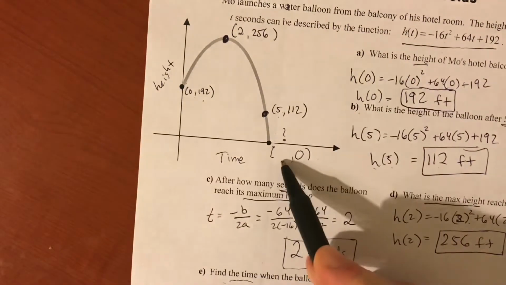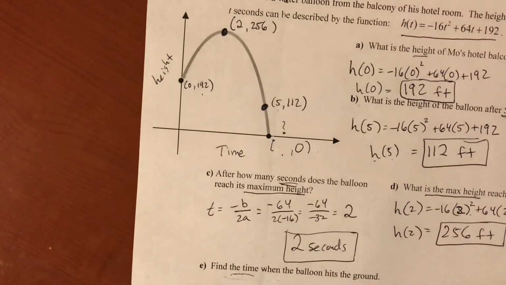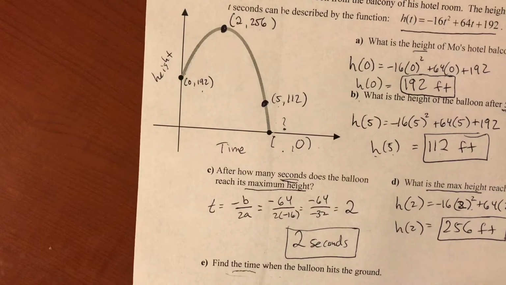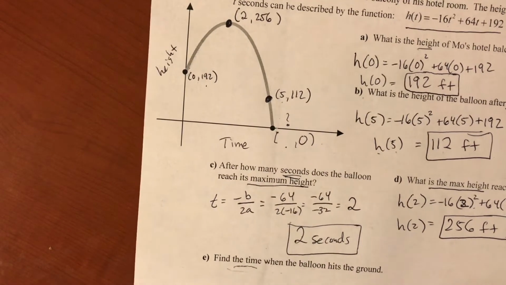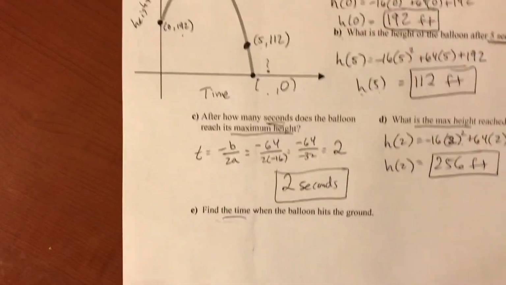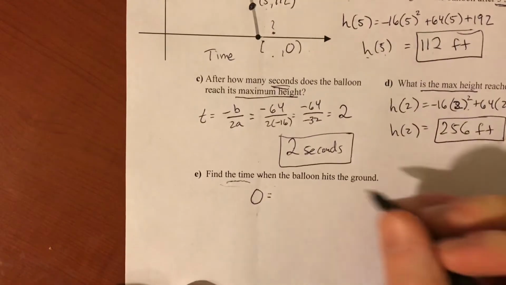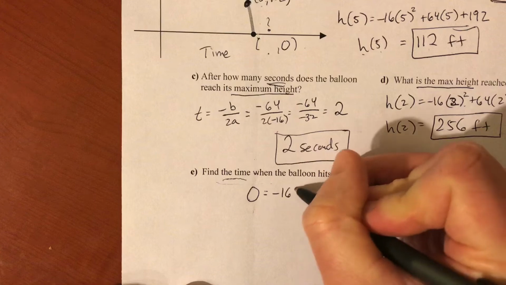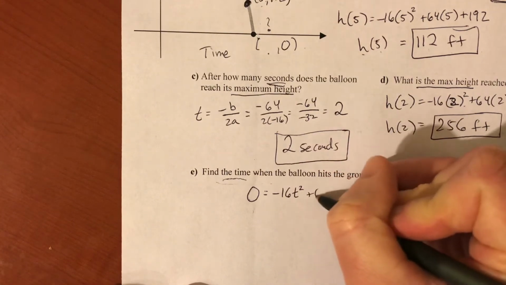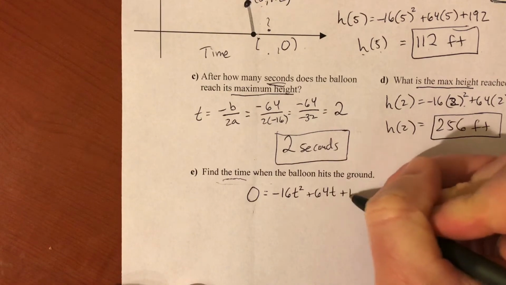And I want to know what is that value? We plug in 0 for y. That's how we find the zeros or the x-intercepts or the roots of a function. So when I set this entire function equal to 0, 0 equals negative 16t squared plus 64t plus 192.